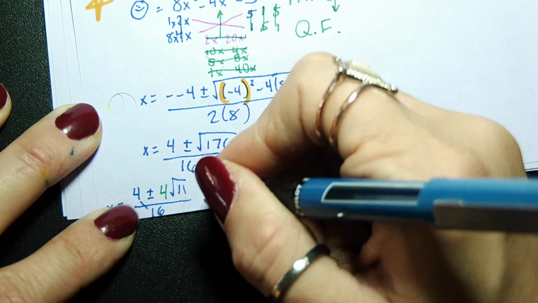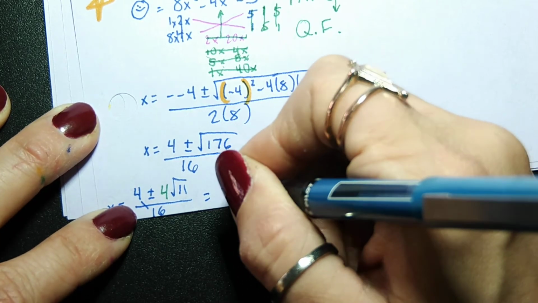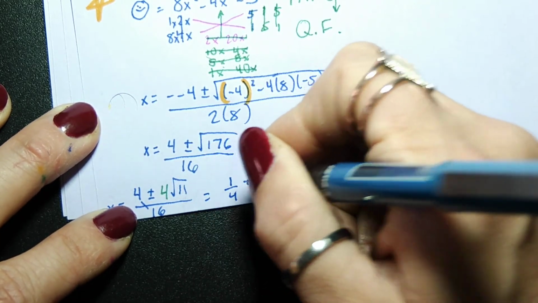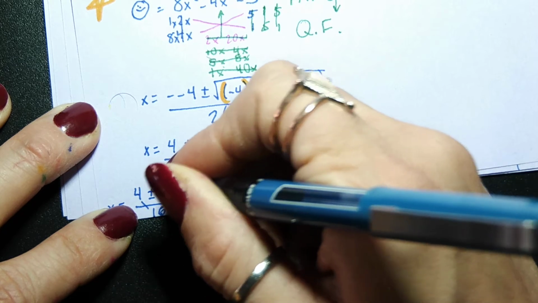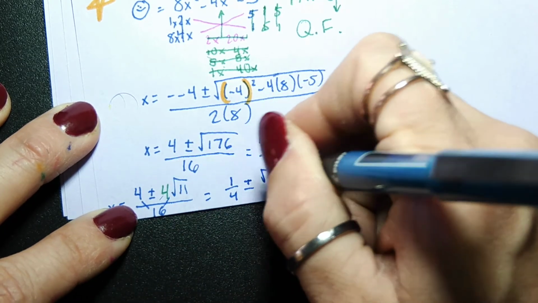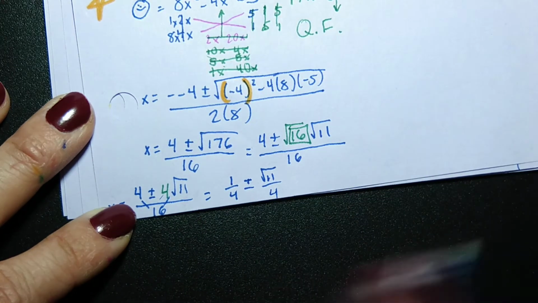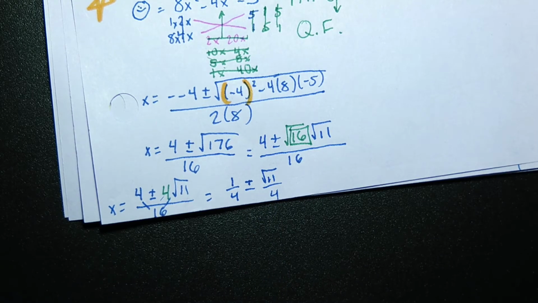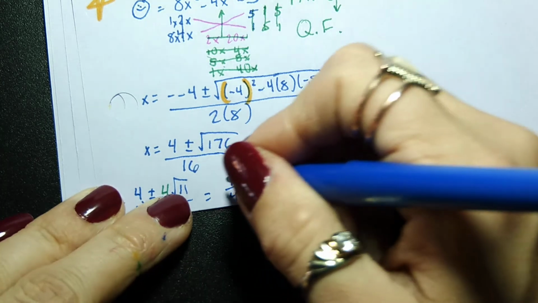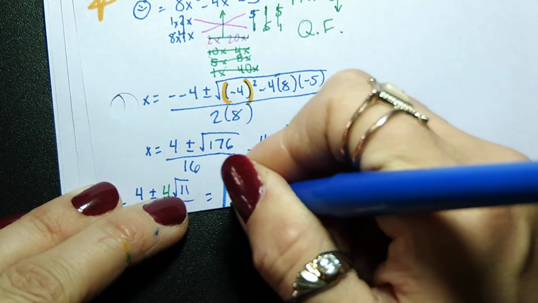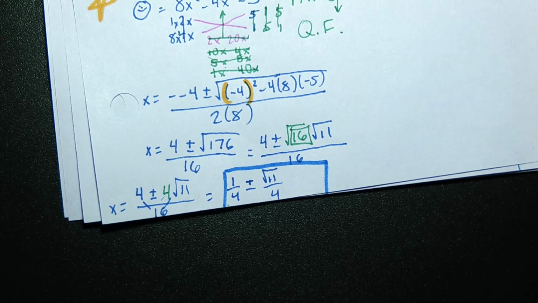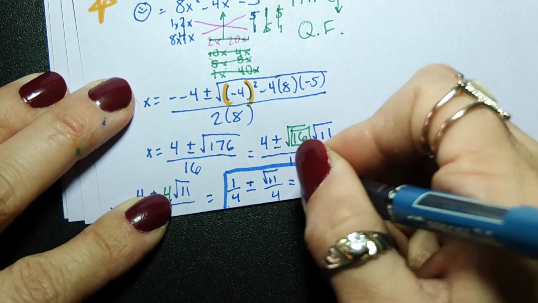4 divided by 16 is a fourth. Plus or minus this 4 divided by 16 is also a fourth, so 11 over 4. Hey, can I actually add those together? Nope. Can't add that radical stuff to that rational stuff. So those are my answers. That stuff equals x.